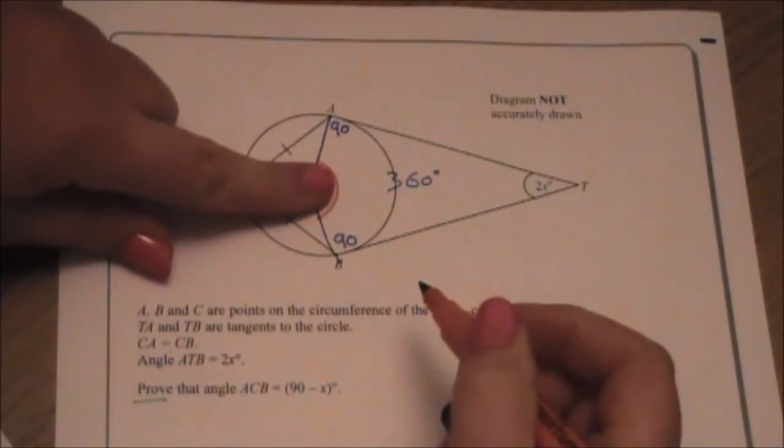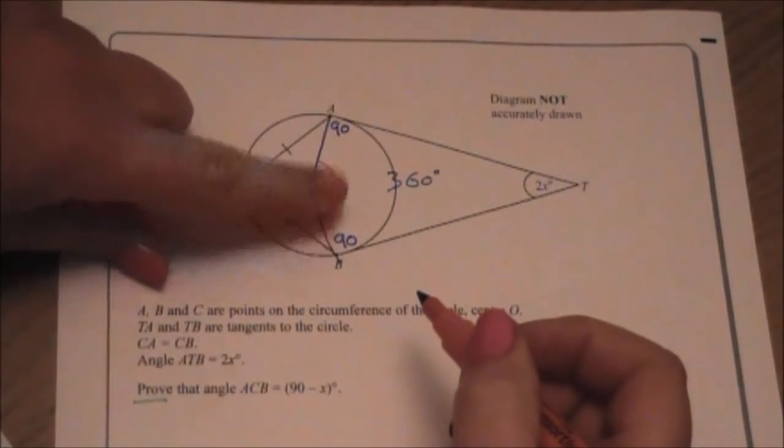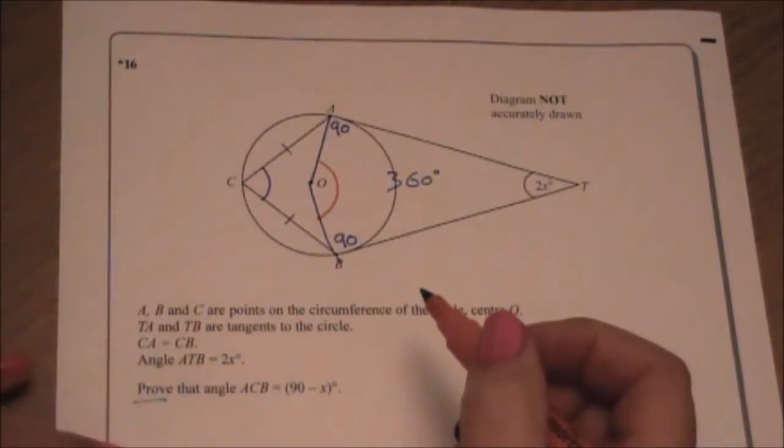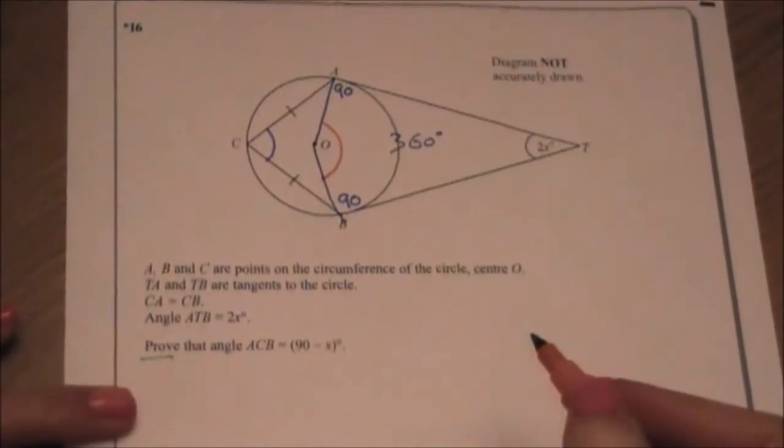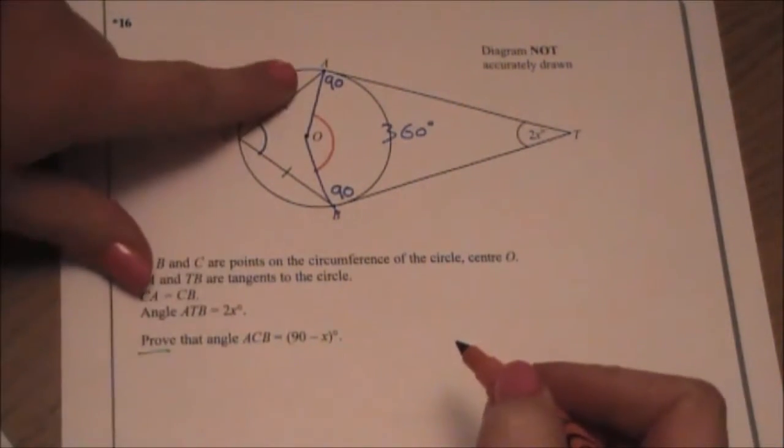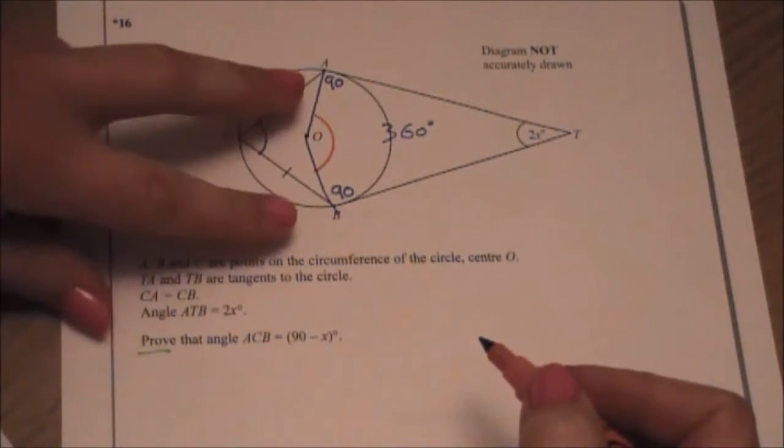Before I go on to find this angle, I'm going to state what I've done so far, because in this question you get marks for saying why you've done what you've done, or how you knew that angle was what it was.